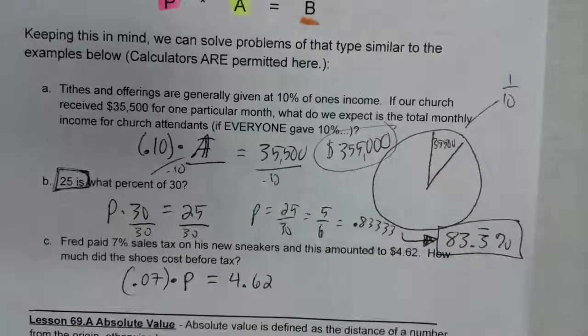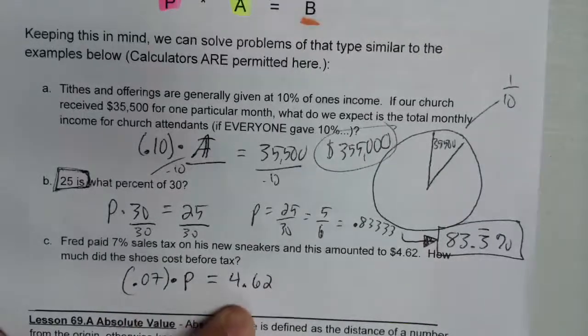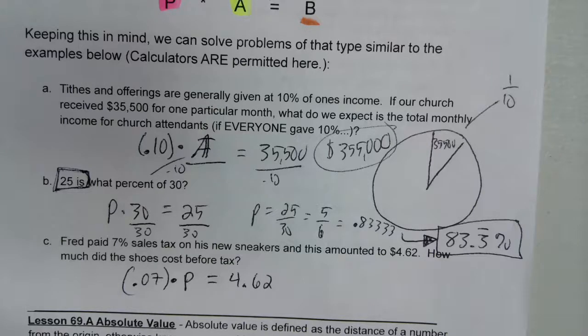Now think about that. Do you expect the cost of the sneakers to be bigger or smaller than $4.62? Bigger. So I want to think about the way that I've written this equation. 7% of some number is 462. So would you want to multiply by 93? No. Not quite. You're thinking about the right number relationship. But you just divide. You have to divide by 0.07 on either side. We only have to do one step.